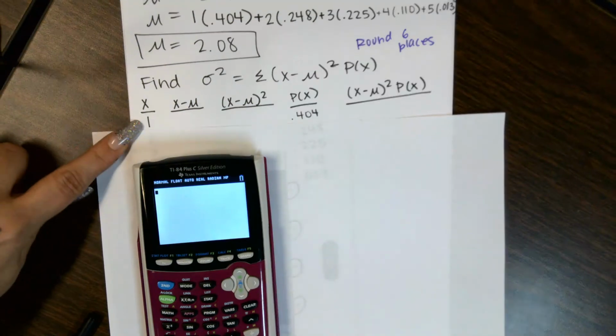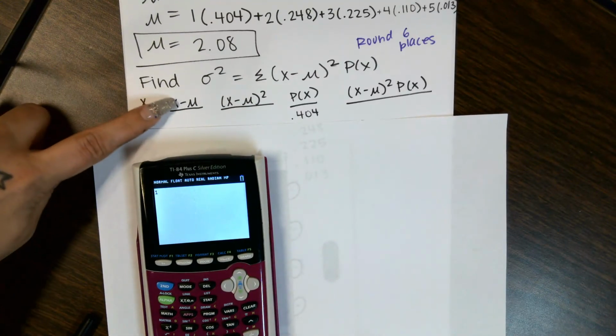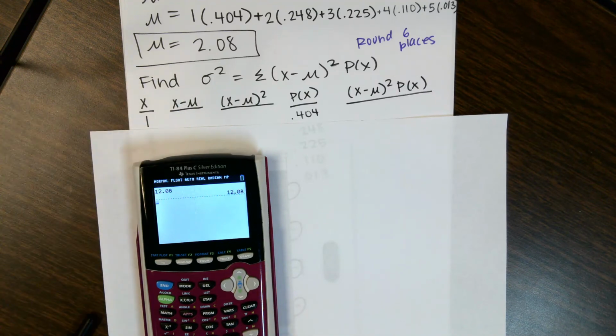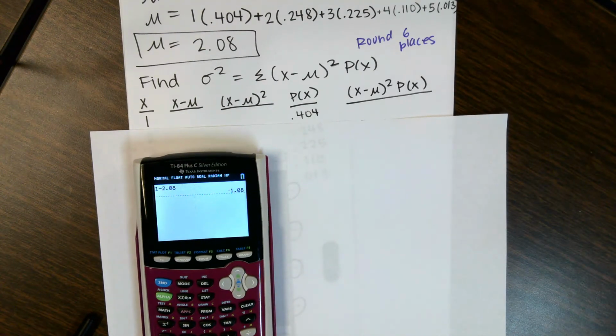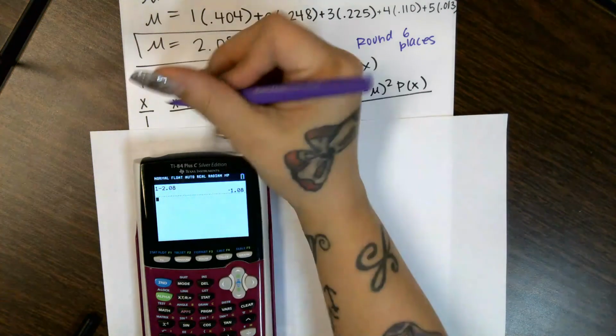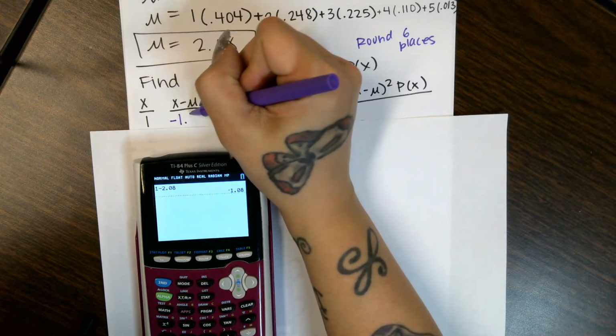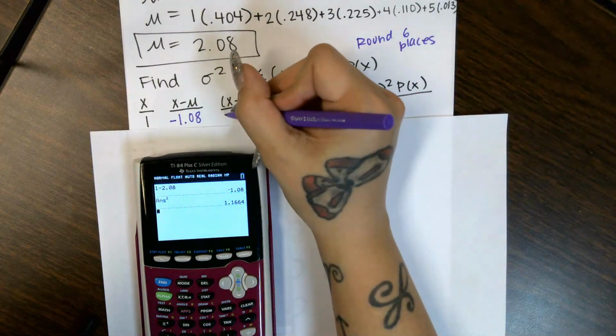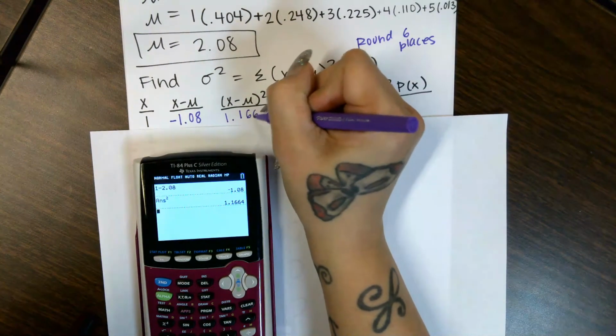I take my x, which is 1, and I subtract the mean, which is 2.08, and I hit enter. Well, I messed up my calculator. Hold on. 1 minus 2.08. I get negative 1.08. So that goes right here. Negative 1.08. And then what do I do with my calculator? Square it. So I touch the square button and I hit enter. Rounding to 6 decimal places. 1.1. I keep everything.